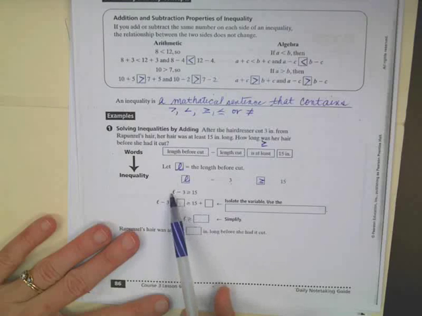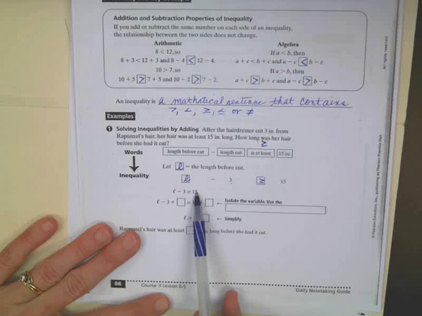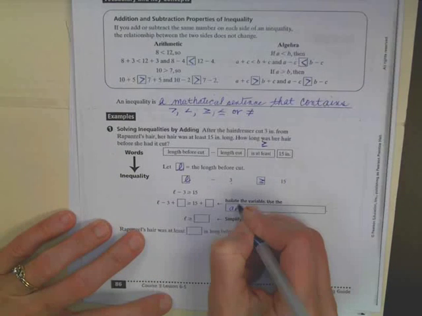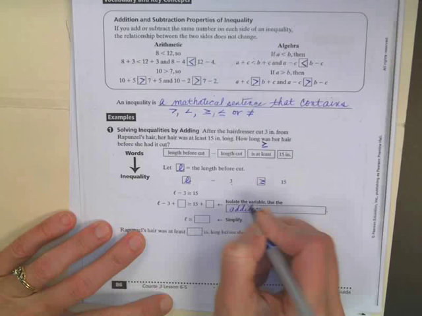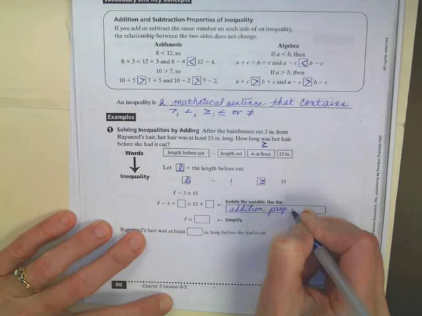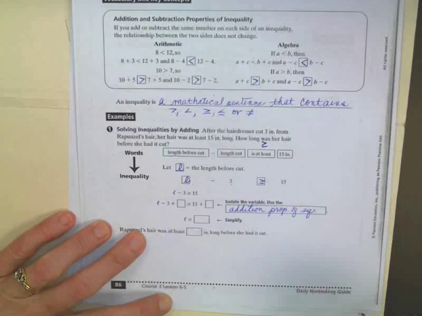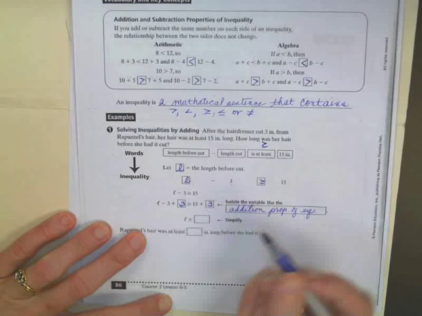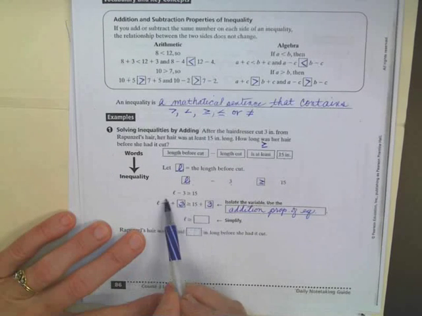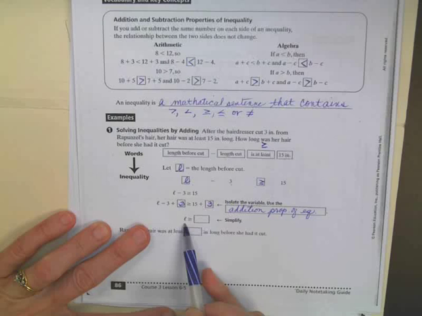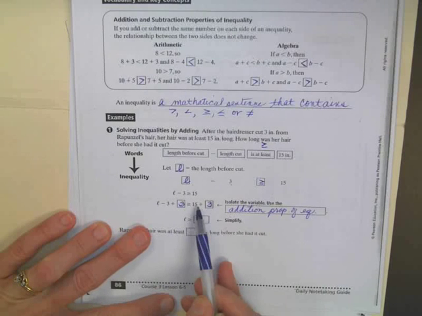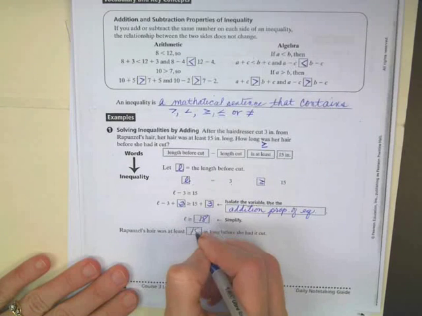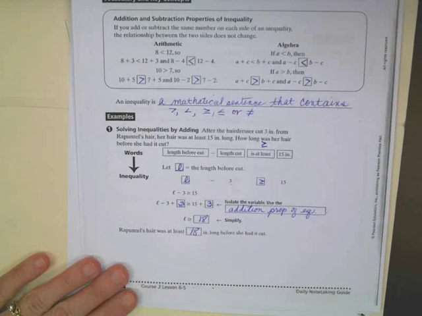Again, my goal is to isolate the variable, and I'll do that by using the addition property of inequality, and I'm abbreviating. So I'm going to add 3 to each side of the inequality. If I subtract 3 and add 3, those zero out, so L has been isolated. L is greater than or equal to 15 plus 3, which is 18. So Rapunzel's hair was at least 18 inches long before she had it cut.